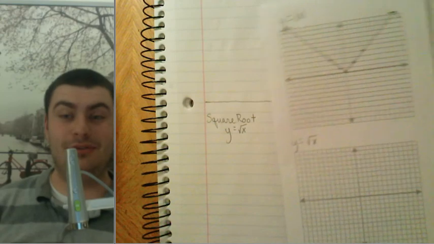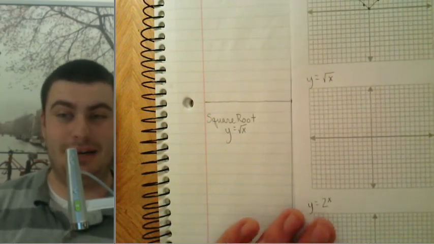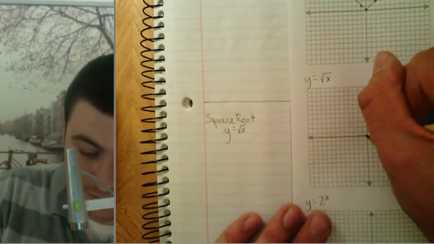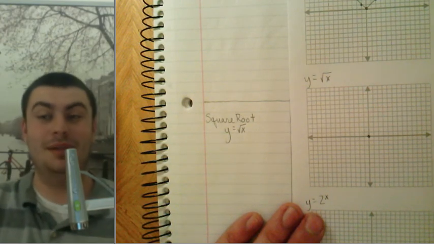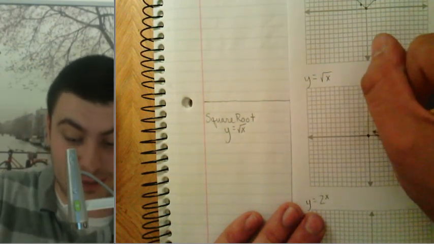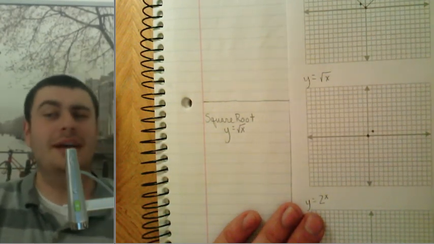Now a square root function, we need to be careful. When we plug in 0, we get 0 still for the base of our family. Now, the square root of 1 is 1. Great, now here we need to be careful.